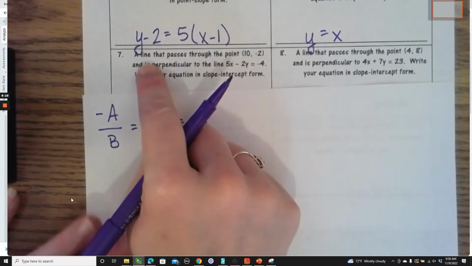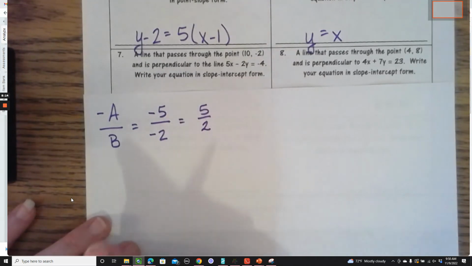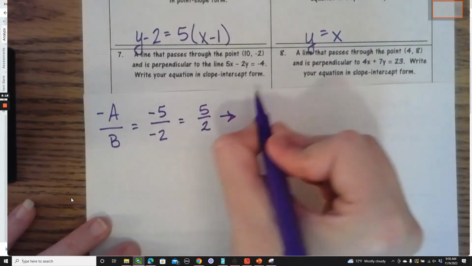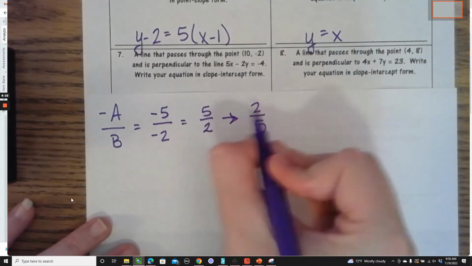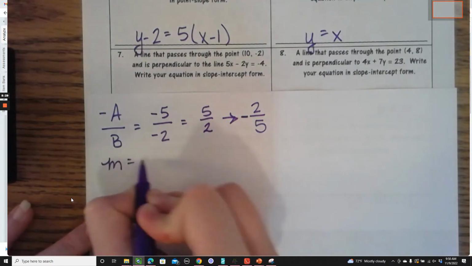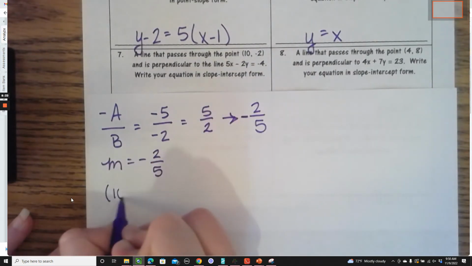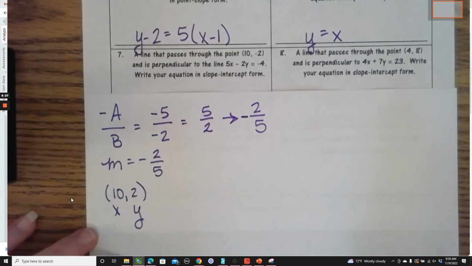We're looking for perpendicular. So that's the negative reciprocal. So we flip this on its head, and then we change the sign. If this one's positive, that one's negative. So that's my slope. My slope is negative 2/5, and then I've got the point (10, -2). That's my x, that's my y.